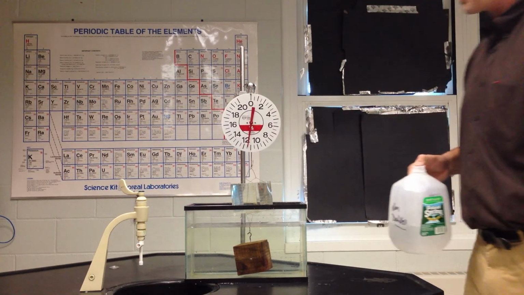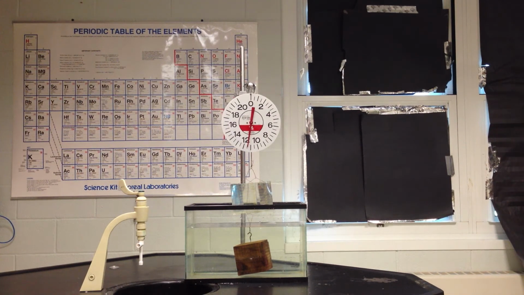There it is. To show you that clearly the weight of the displaced fluid is in fact that buoyant force because I added the water back. A nice way to represent Archimedes' principle.